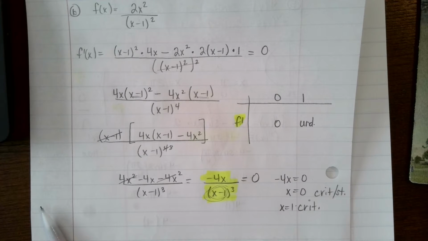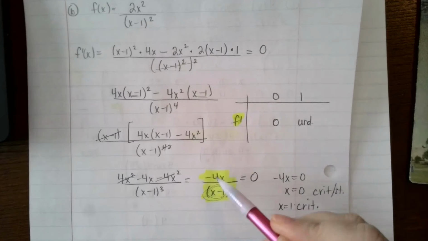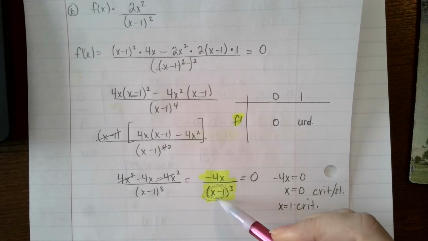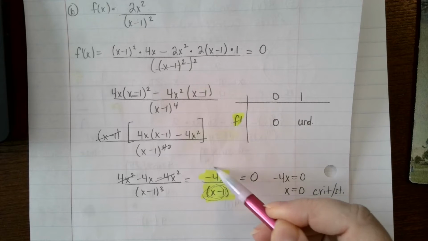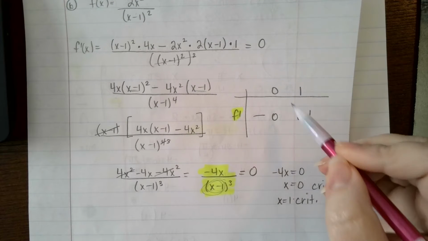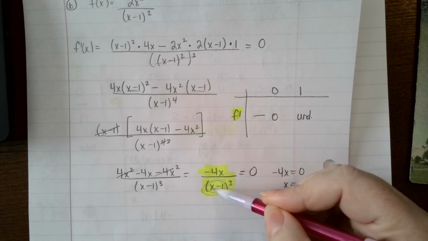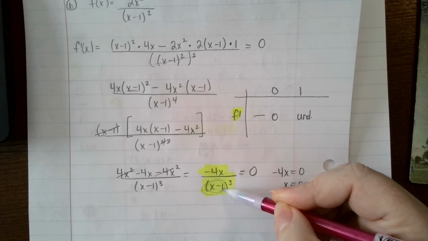So notice that as I plug things in, look at the bottom. The bottom is x minus 1, and then you're going to cube it, which means if that's a negative and then you cube it, it's going to stay negative. If it's a positive and you cube it, then it's going to stay a positive. So let's take a look at what goes on. If we plug in a negative 1, the top is going to be positive. The bottom is going to be negative. Well, a positive over a negative is a negative value. Now I need to plug in a positive half. So the top is going to be negative. The bottom is also going to be negative, because a half minus 1 is a negative value.